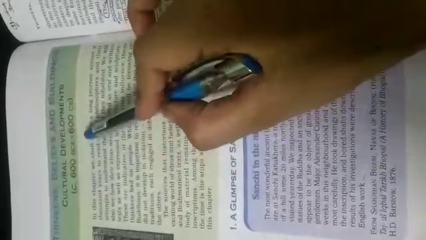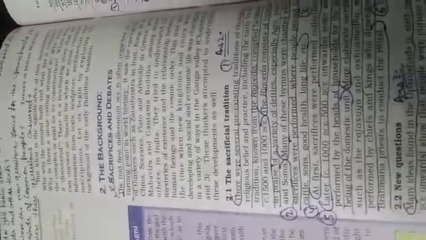Basically, from the 6th century BCE, two new religious ideologies started to develop, Buddhism and Jainism. But the development of these new religious ideologies was a result of many backgrounds in Hinduism and the prevailing religious ideologies. First of all, the sacrificial tradition.